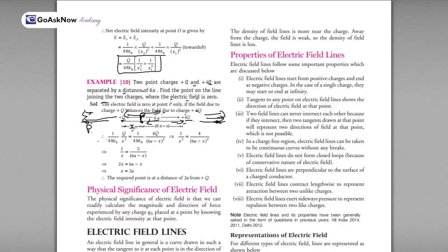So here the value of electric field due to plus Q charge will be simply KQ by X square. And for this charge plus 4Q, that will be equal to K4Q upon (6a minus X) square, because the distance between the P point and this 4Q charge is now 6a minus X. So that is why we have written like this.